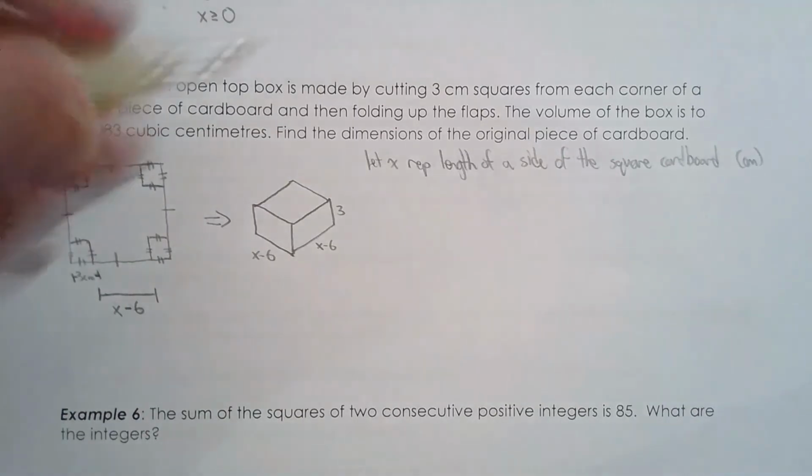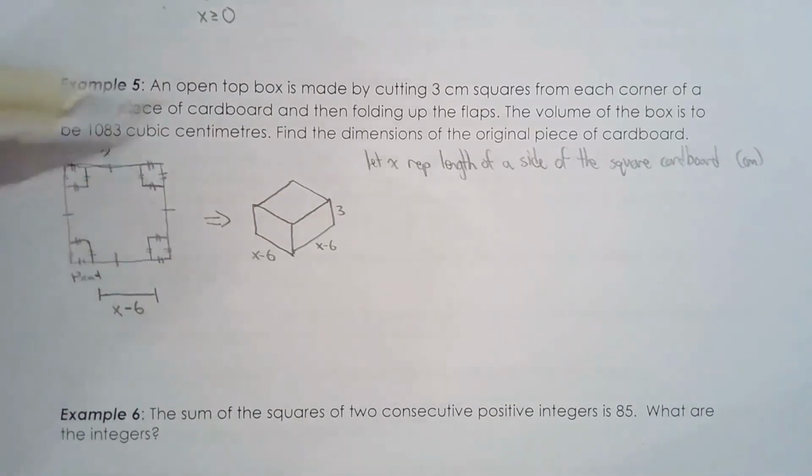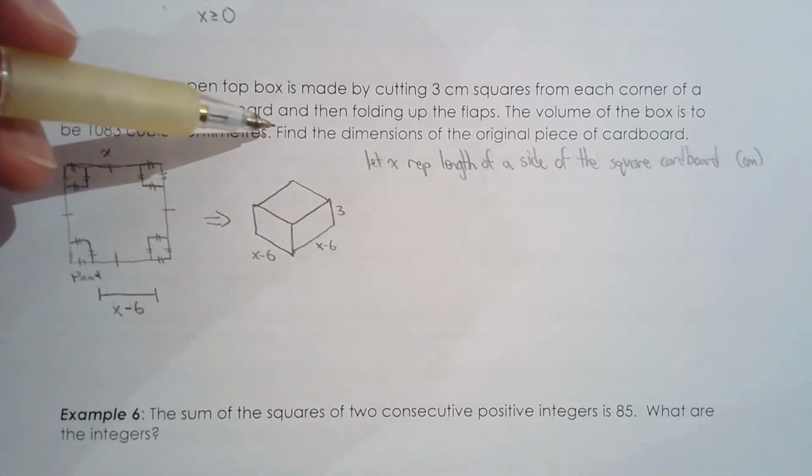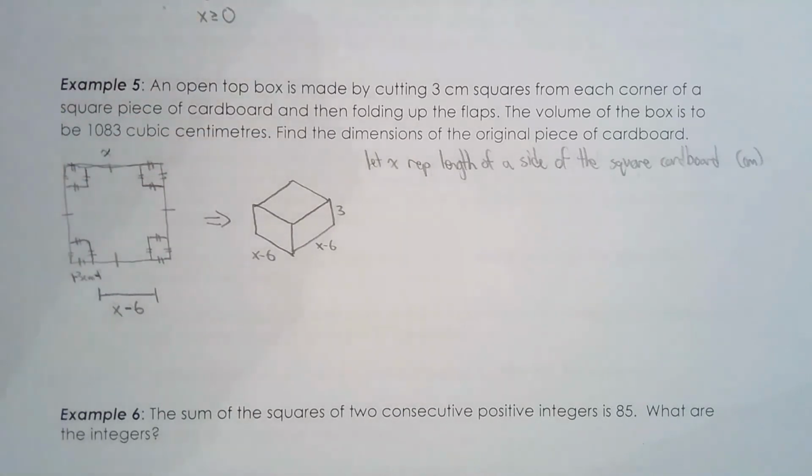So if we solve for x, we know the length of one side, and then we can answer the question. The question is asking for the dimensions of the original piece of cardboard, which we know is a square. So if we know one of the sides, then we can tell the dimensions of the square.